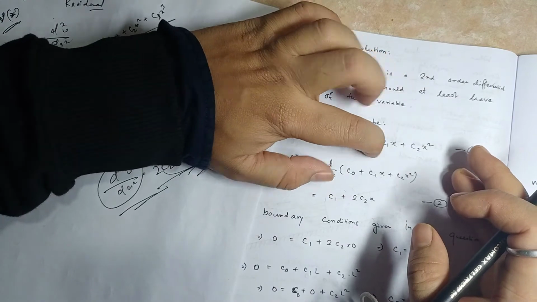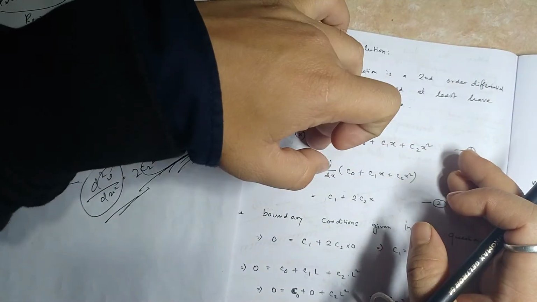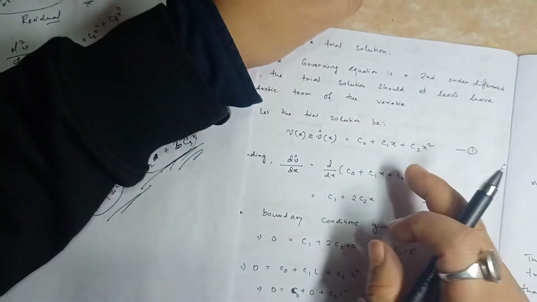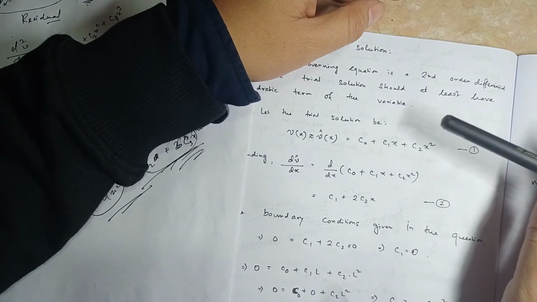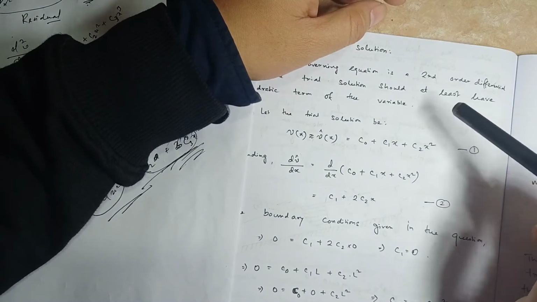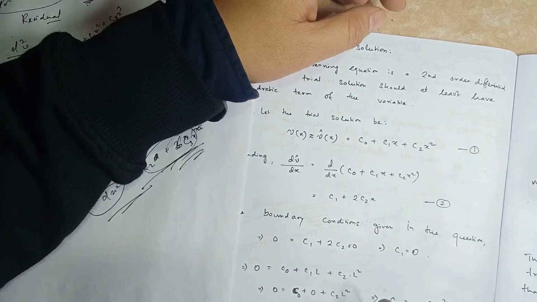So first write the whole expression, then find the coefficients. If a coefficient is 0, then that term is not there. But if you have these values, then the expression will come like that.